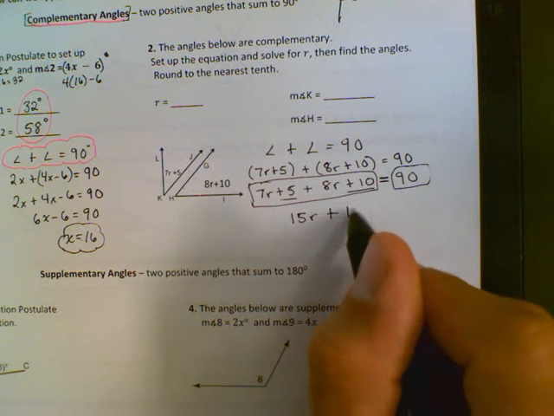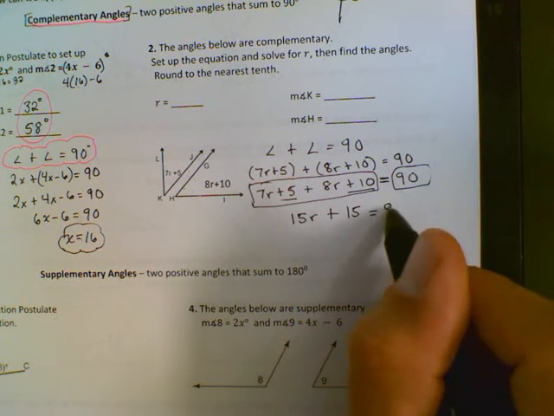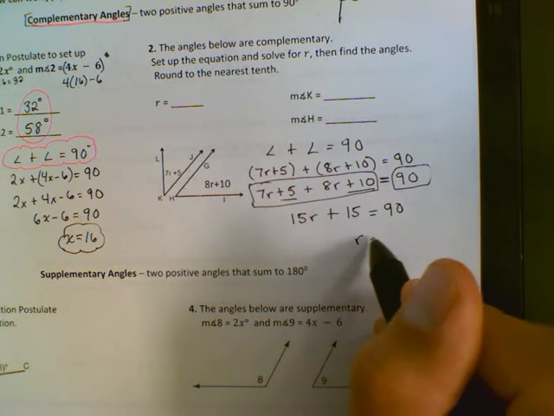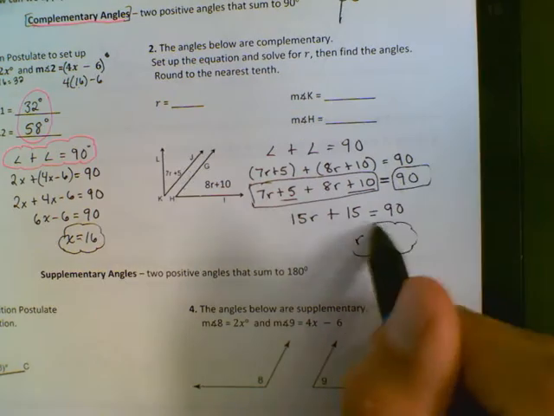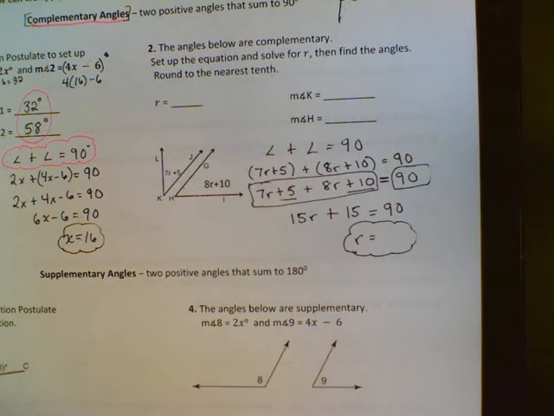That's going to make 15. So 15r plus 15 is 90. And then go ahead and drop down and write your answer. Well, let's see, I have 90. I need to get rid of 15, and I need to get rid of the other 15. So what are my two steps?